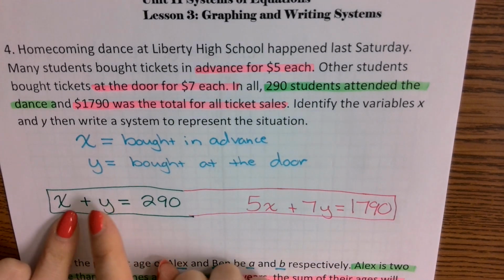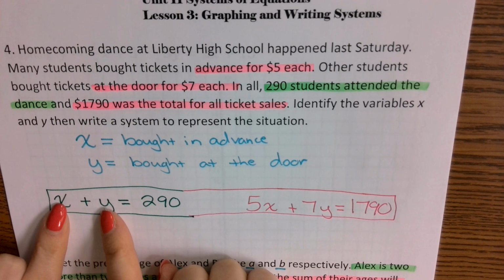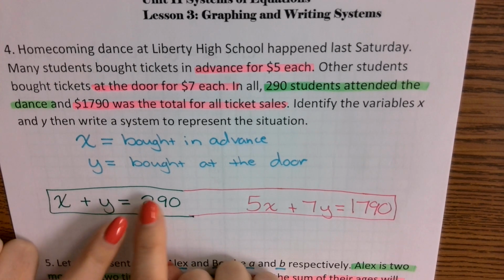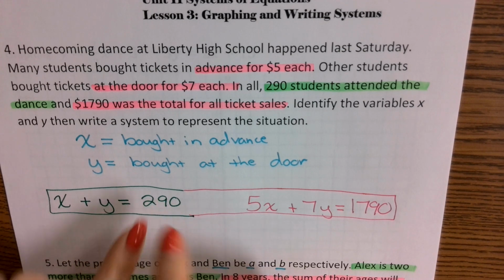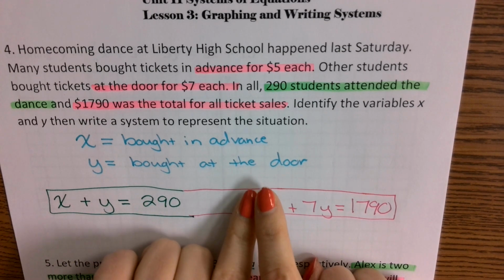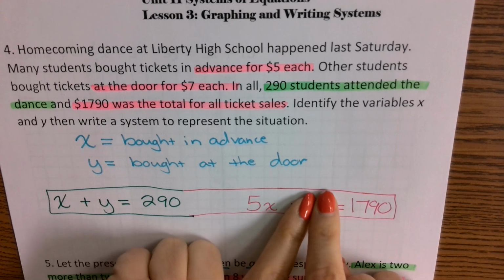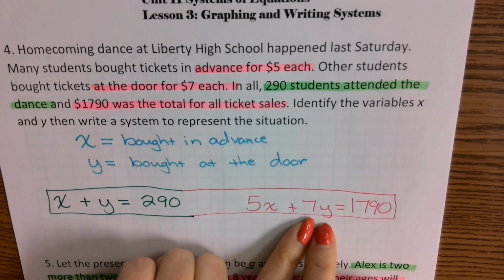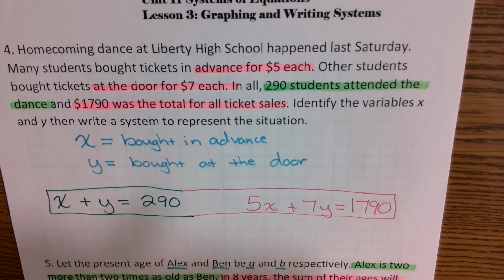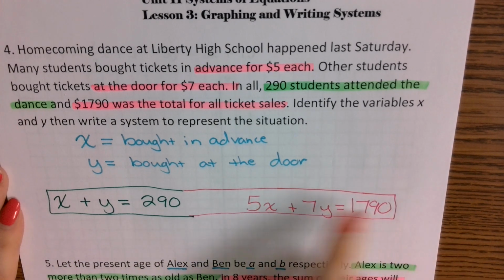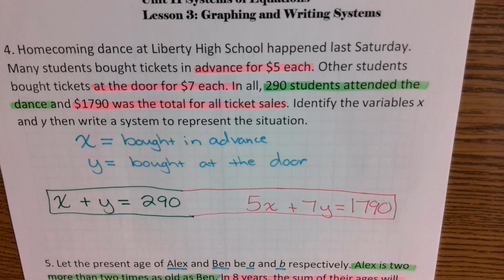And then my equation, if I add the advance purchase and the at the door purchase together, it's 290 tickets. And then for the cost of the tickets, it's 5 times x, 5 times the advance purchase, plus 7 times y, which is 7 times the at the door purchase, and that's equal to $1,790. Okay, so there's our two equations to create our system.